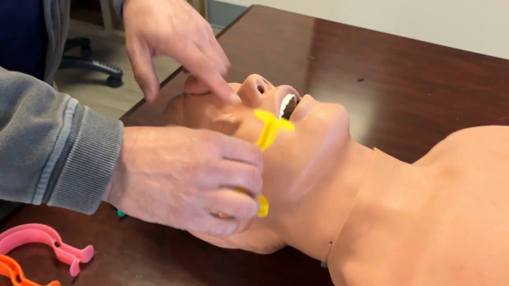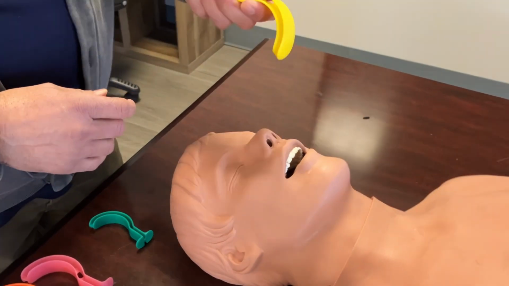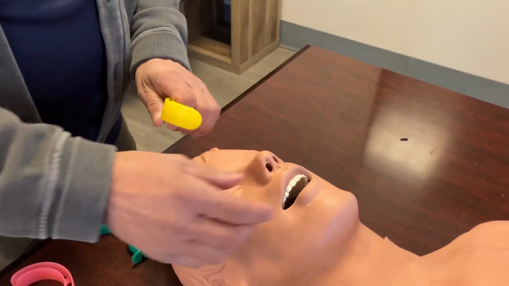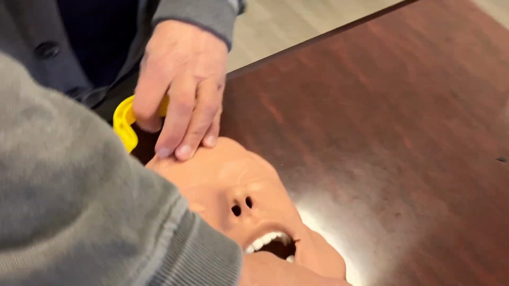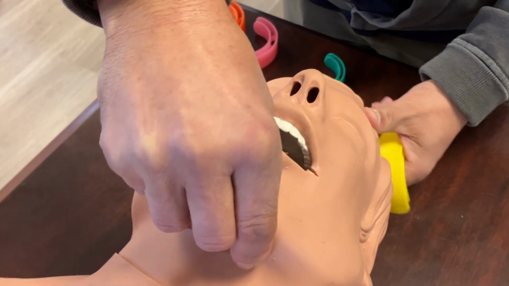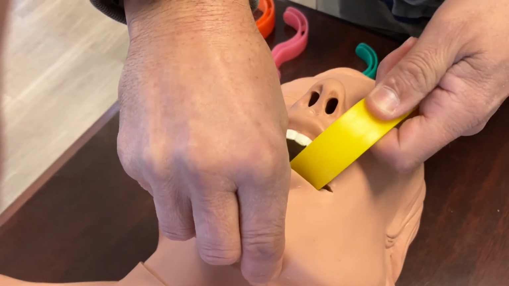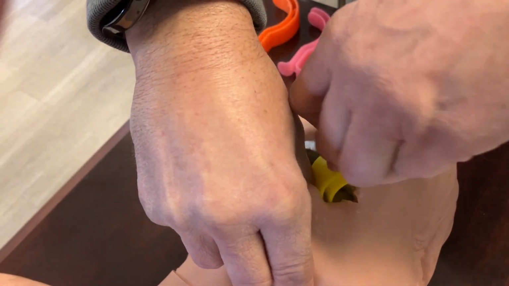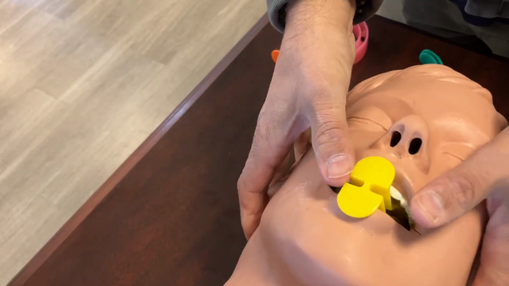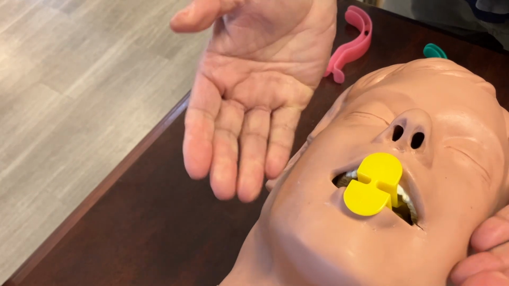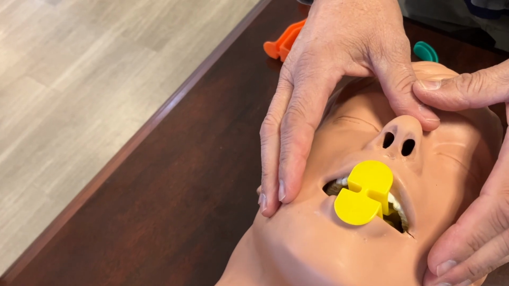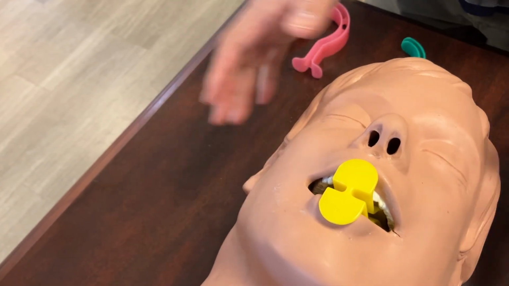So now, once we've measured it, we have to put it in upside down. Once it's in, we'll turn it 180 degrees and it'll pop into place. So first we have to get control of the mouth. We're going to use our thumb to hold the tongue out of the way. Bring the head back, open up the airway. Then we're going to slide this in. As we slide it in, we're going to turn it 180 degrees and it pops right into place. Now what that is doing is holding the tongue up out of the airway. So now we can put our BVM or non-rebreather mask and ventilate the patient.